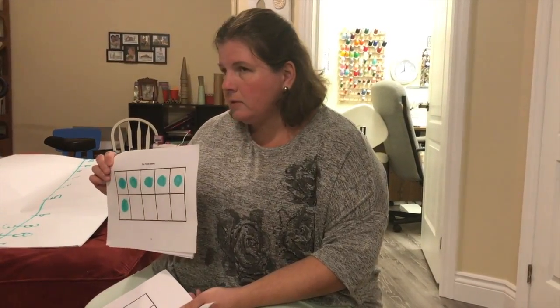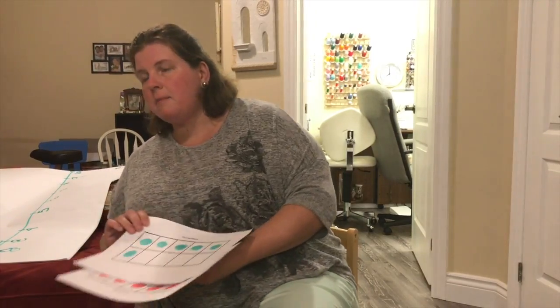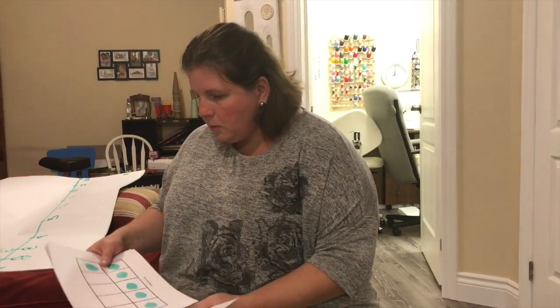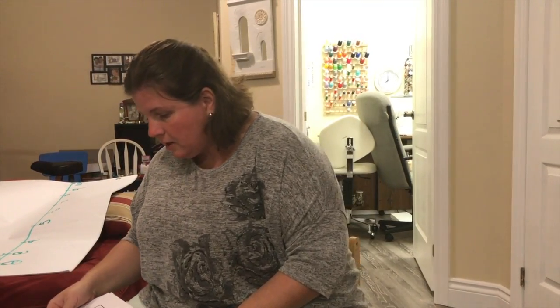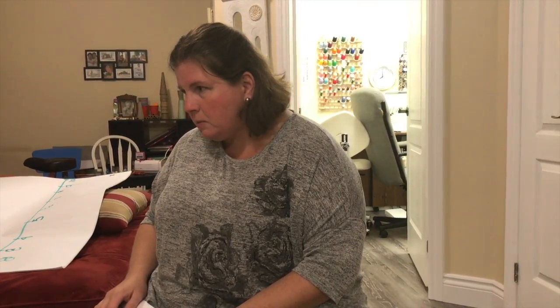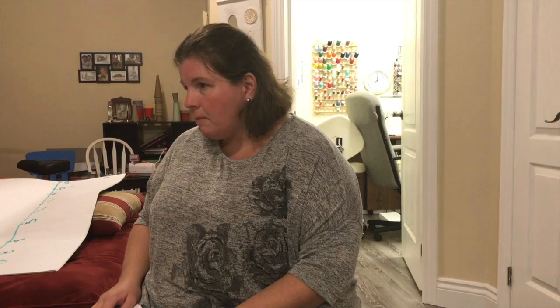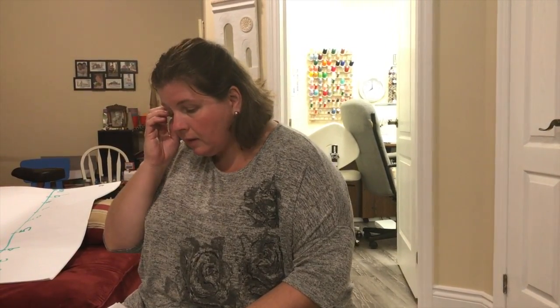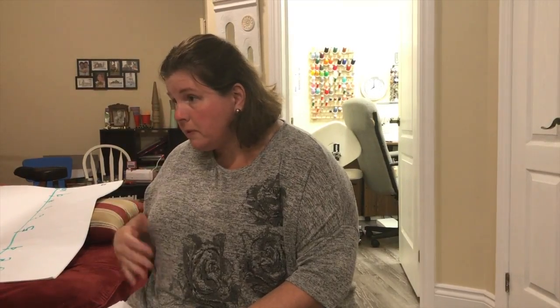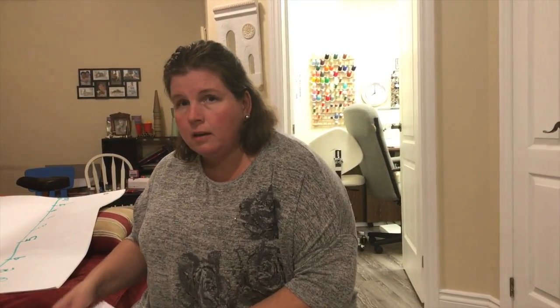So again, working with those friendly benchmark numbers of 5 and 10. Okay, so the game we're going to play is a challenging one, so I hope you're up for a challenge, but it's really going to test our subitizing ability, and subitizing means recognizing 10 right away, or recognizing groups of numbers that make up 10.